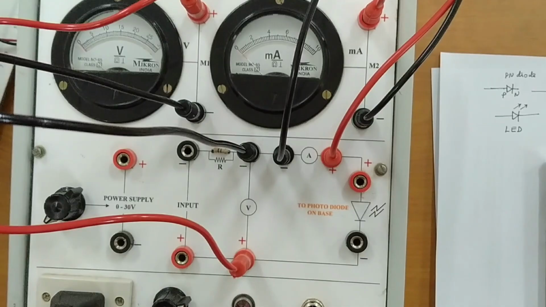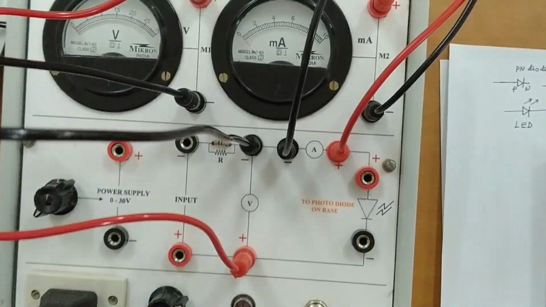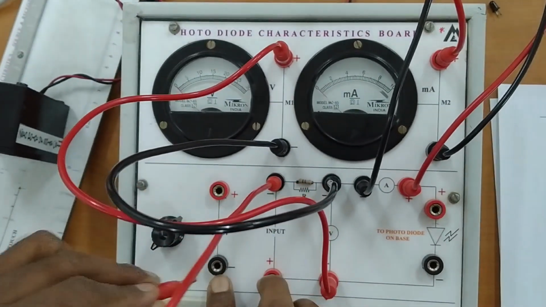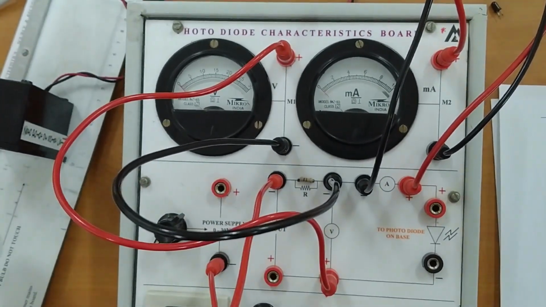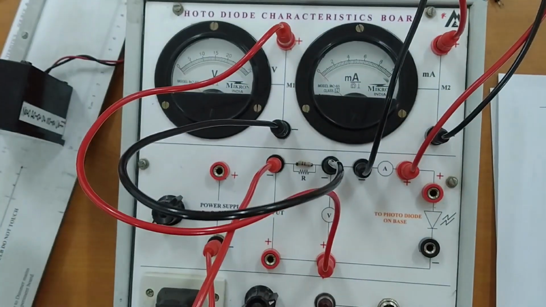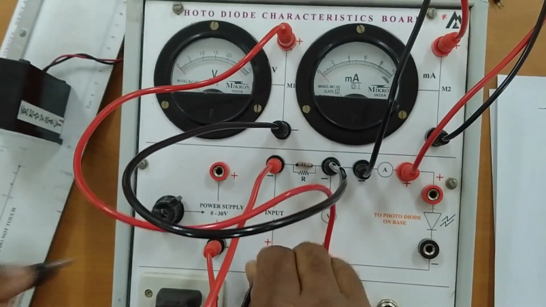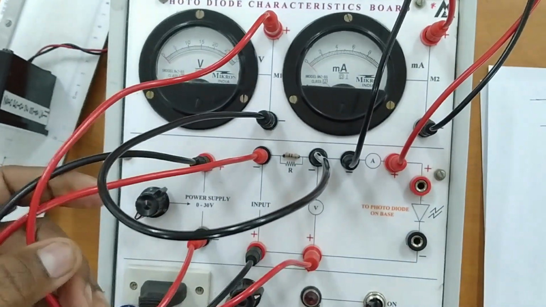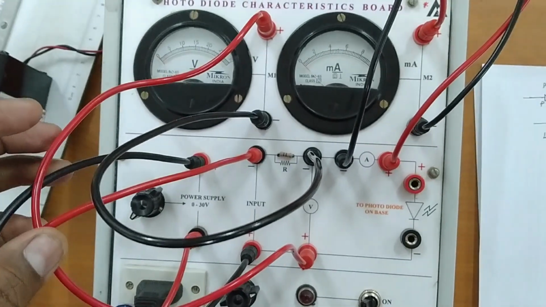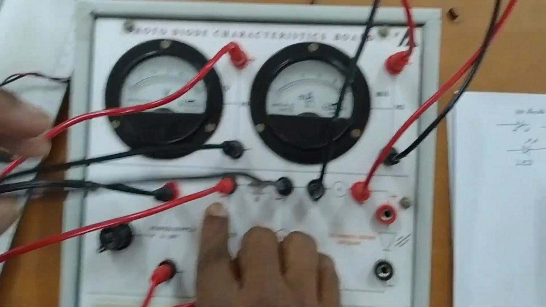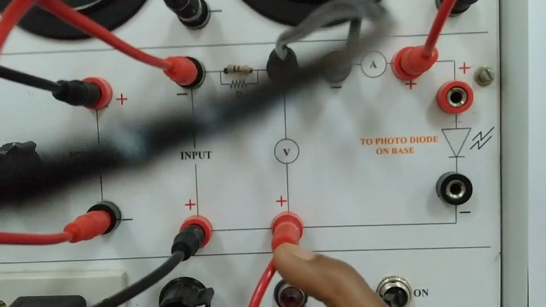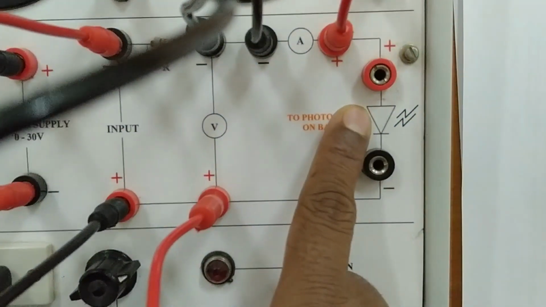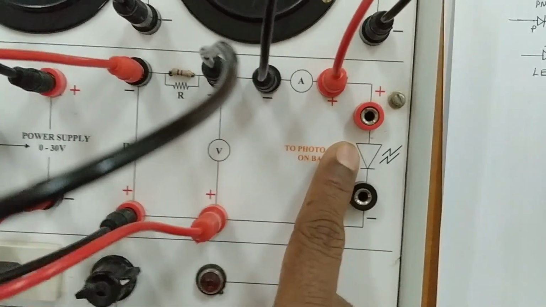Then we need to add the input supply. So I am taking another wire, connecting the negative terminal to the negative terminal of the battery, and the positive end I am taking here and connecting to the positive of the supply. But you should know that the photodiode is operated in reverse bias. Therefore, see, this negative is connected here, and this negative has gone to the positive of the diode. Therefore, the diode is in reverse bias.